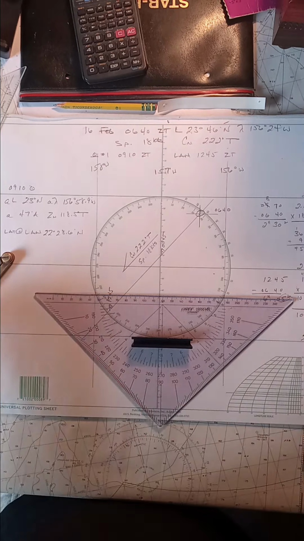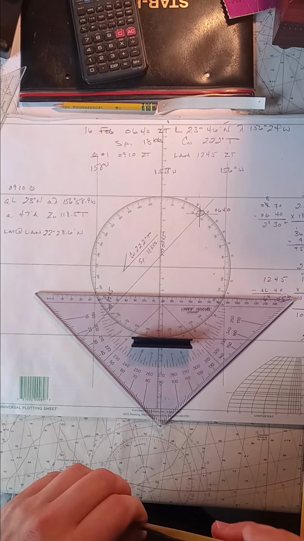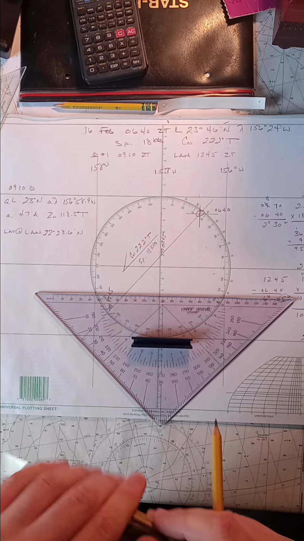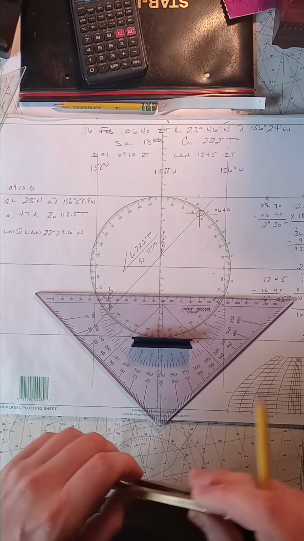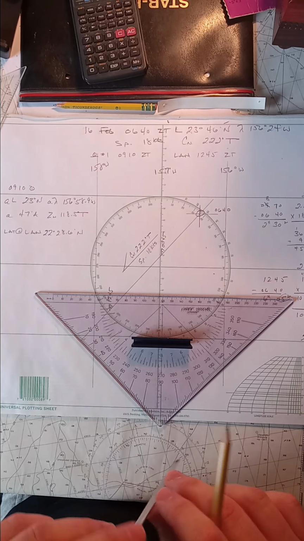Plotting an LAN running fix for the U.S. Coast Guard sample exam, or the U.S. Coast Guard Oceans exam, using the same problem we set up the plotting sheet for.